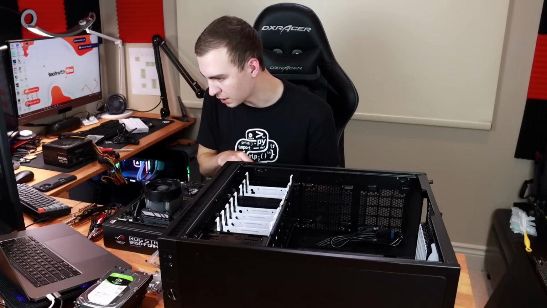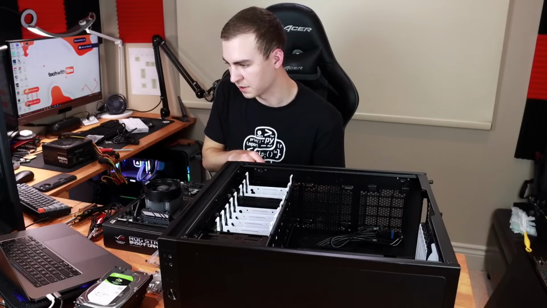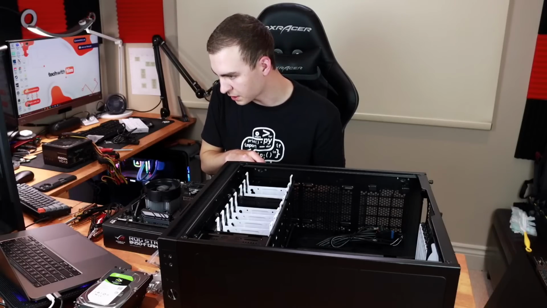Are you going to transfer the files using a cable? Well, yeah, it's going to be over the network. So what graphics card? No graphics card.